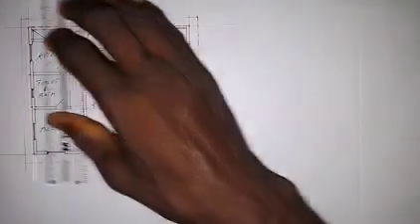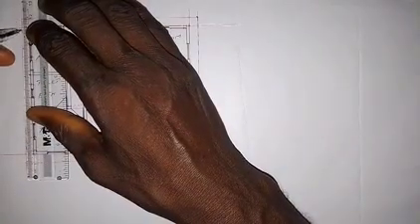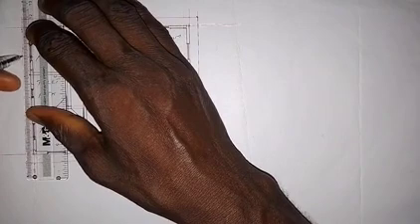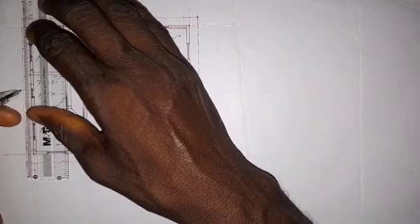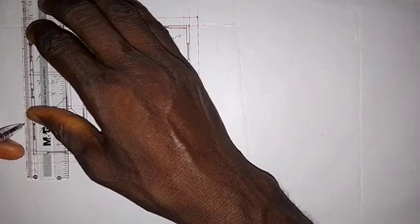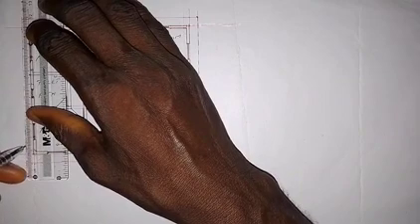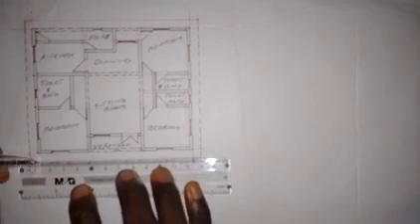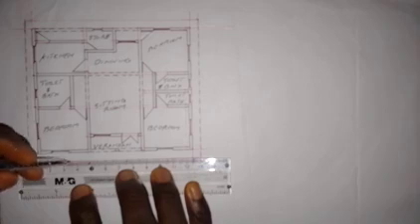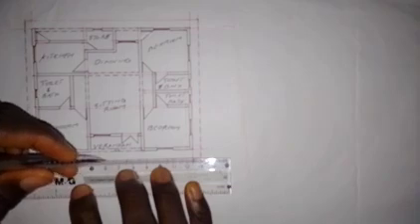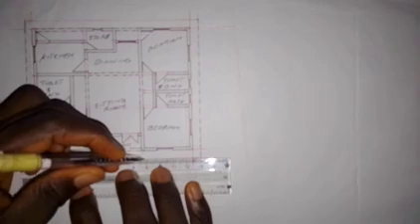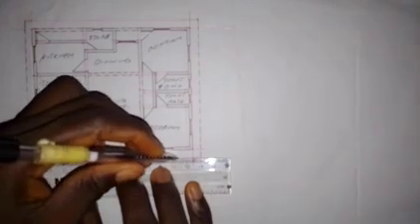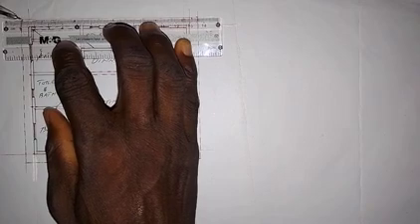Alright, so then here we do the same thing. Then we also do the same thing here as a short dashes line. Then also we do the same thing.